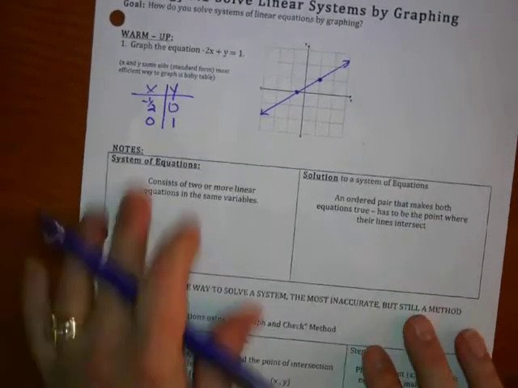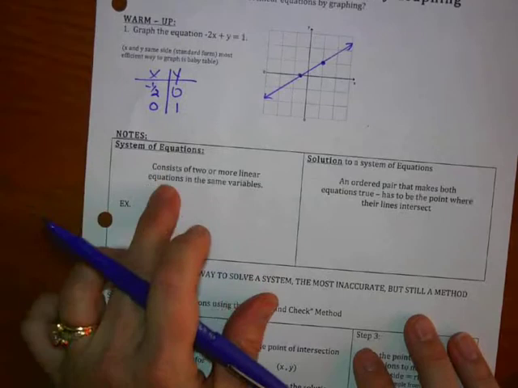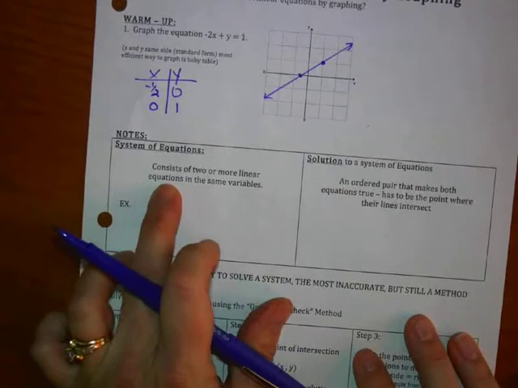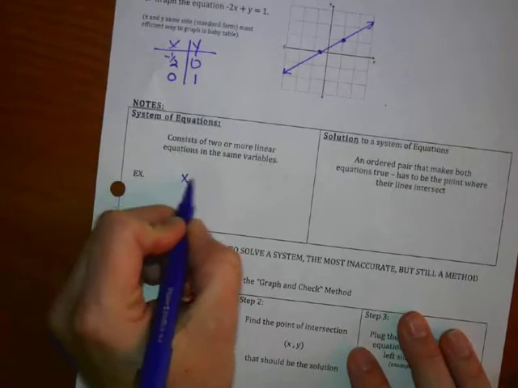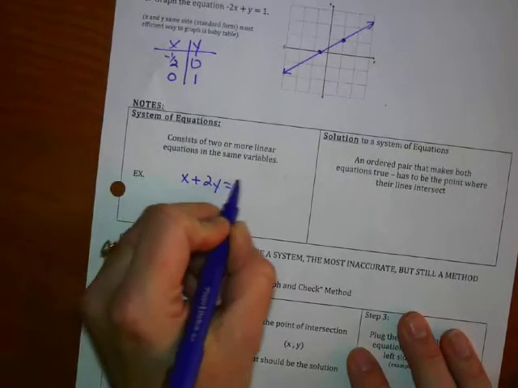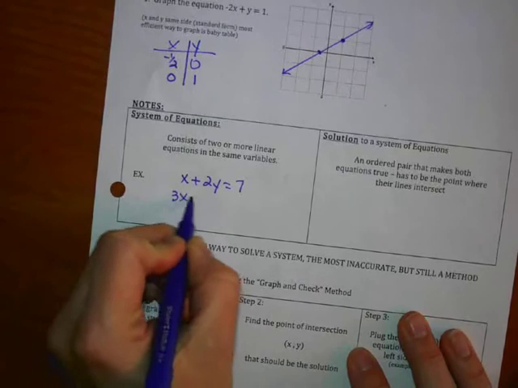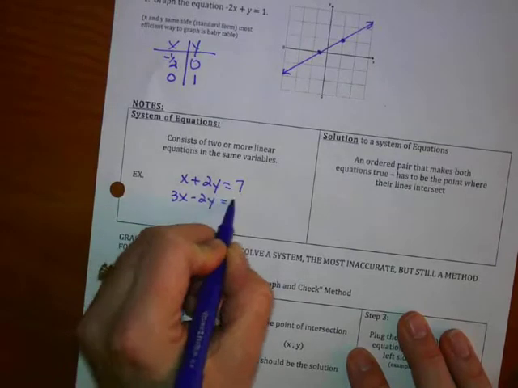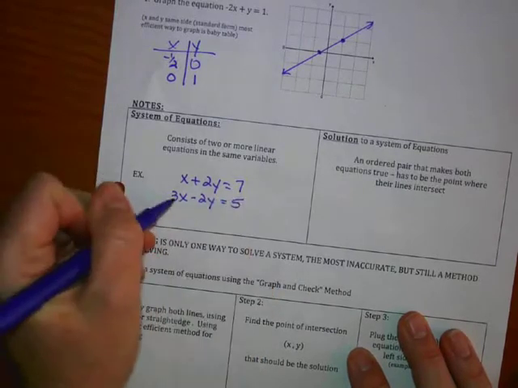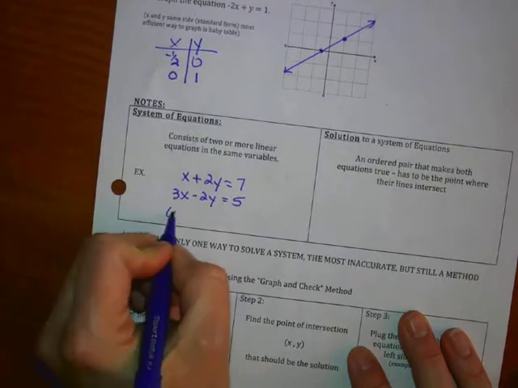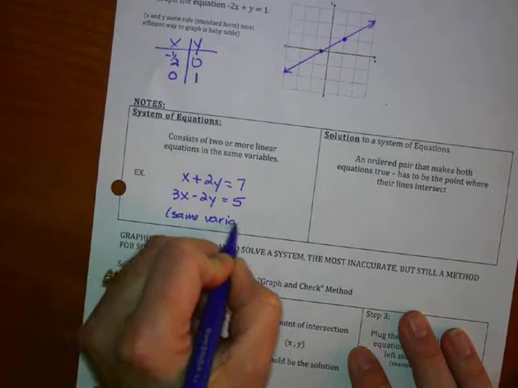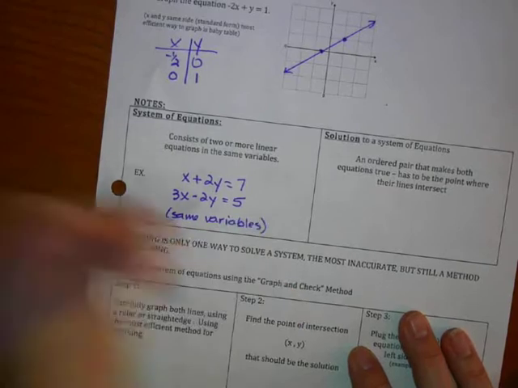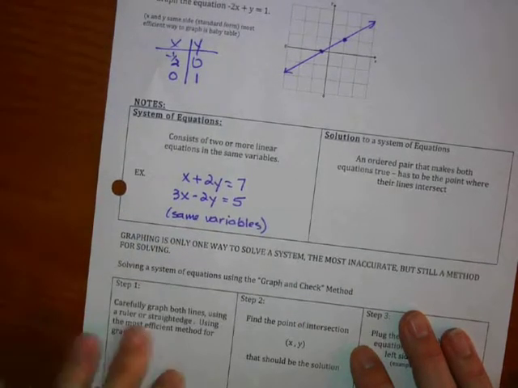All right, so here we go. A system of equations consists of 2 or more linear equations in the same variables. So for example, you might be given something like this. Notice that it's 2 equations with the same variables. It's a system. Okay, there you go. That's it.